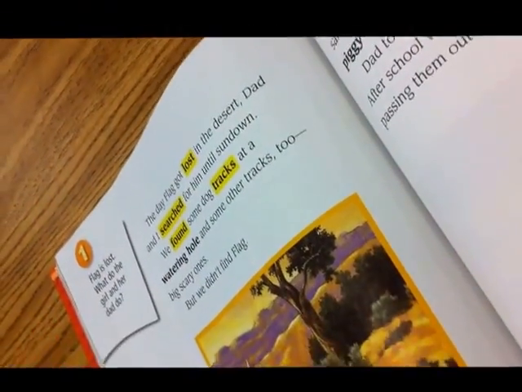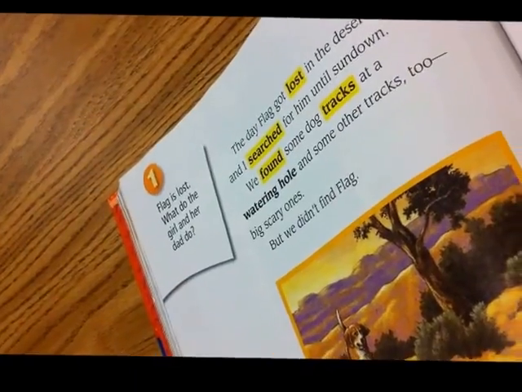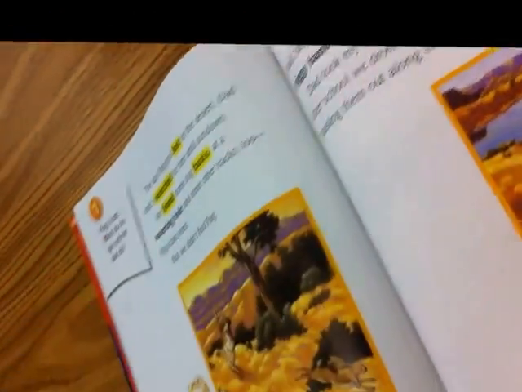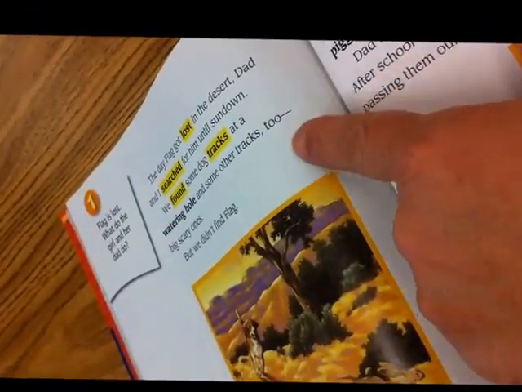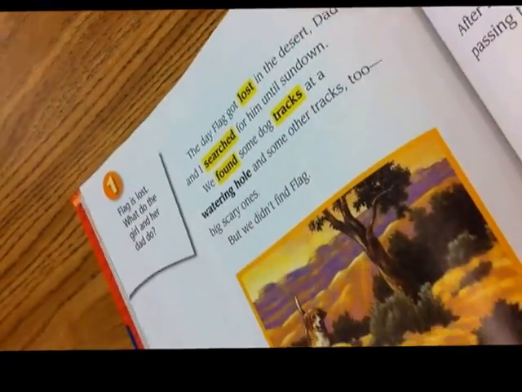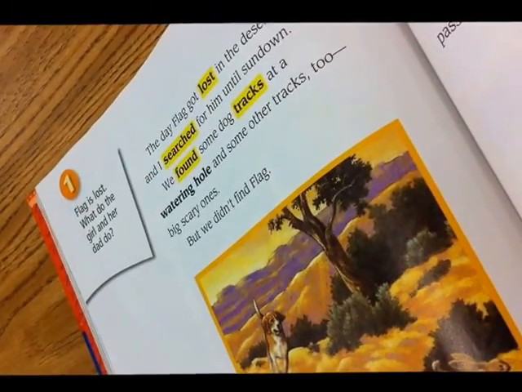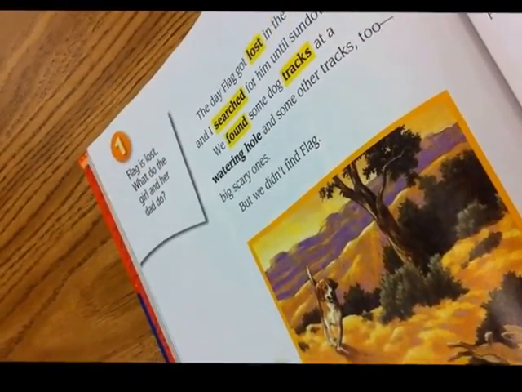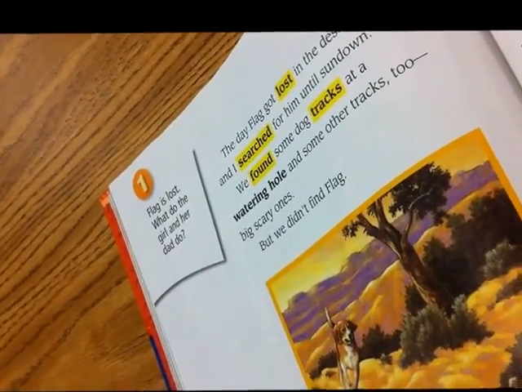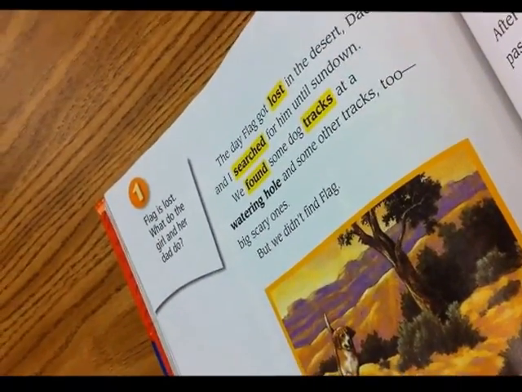They went to search for him. What was the first thing that they found when they went out to search? Do you think maybe up here with one of the vocabulary words? Didn't find dog. They didn't find the dog on the first day, did they? That they went out. But they did find some tracks, some dog tracks, right?